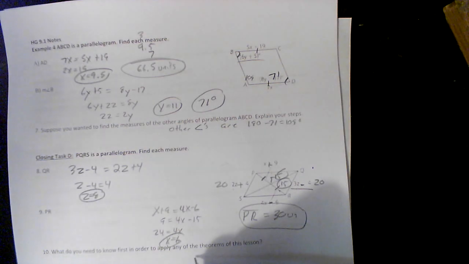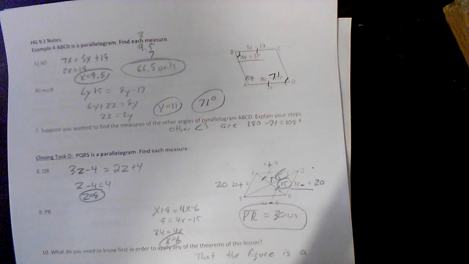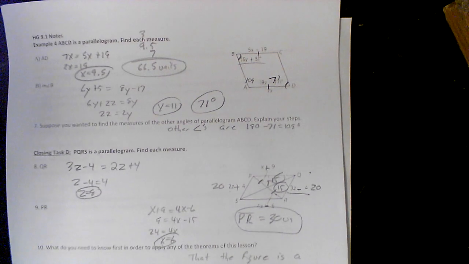What do you need to know first in order to apply the theorems of this lesson? We need to know that the figure is a parallelogram. And then what do we know? We know opposite sides are congruent, opposite angles are congruent, and diagonals bisect each other.